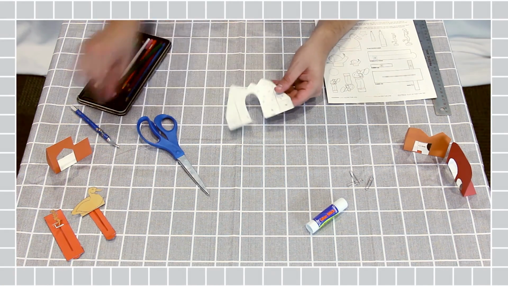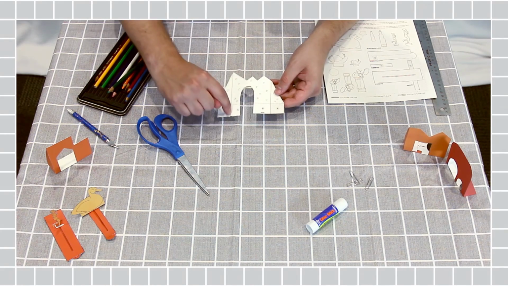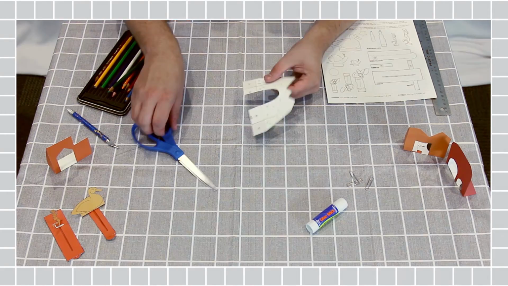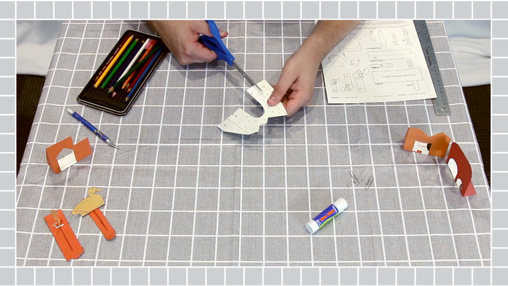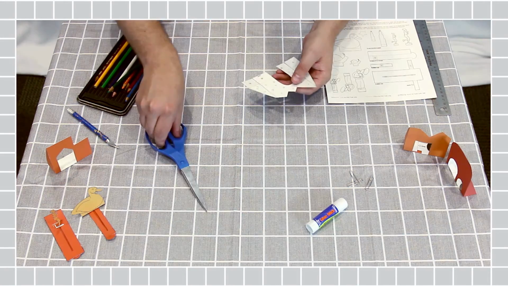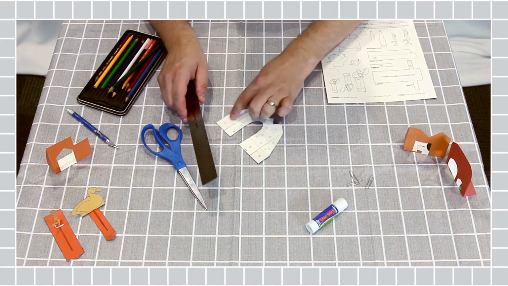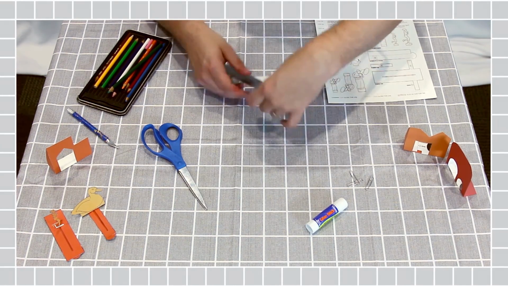All right, now that you've got this cut out, there's 2 more cuts you're going to need to make. Here and here, in order to separate the glue tab. And now we're going to use a ruler to help us fold along the dotted lines.